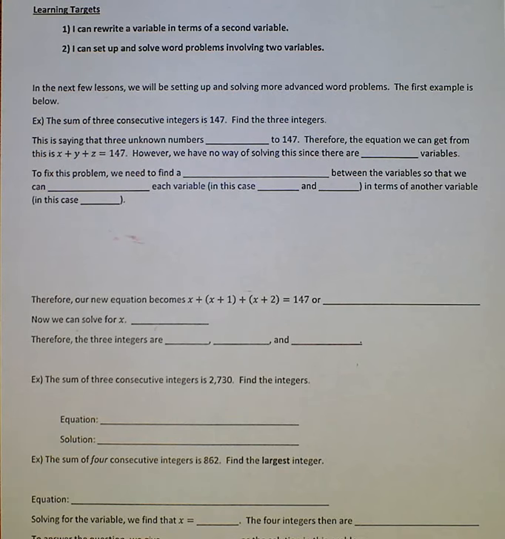Today we're looking at word problems, consecutive integer problems specifically. At the end of this video, you should be able to rewrite a variable in terms of a second variable, and you should be able to set up word problems involving two variables. Let's say two or more variables. In the next few lessons, we'll be setting up and solving more advanced word problems. And so let's jump into our first example.